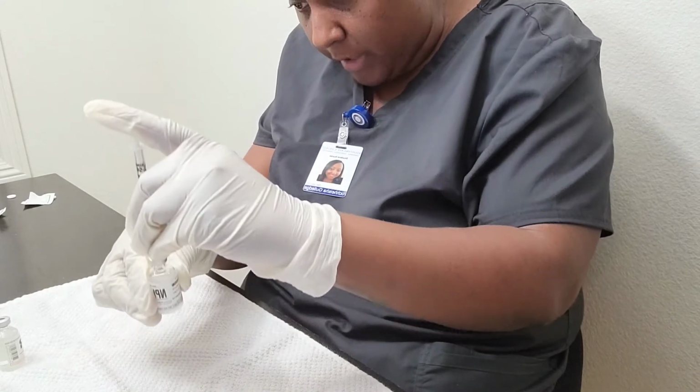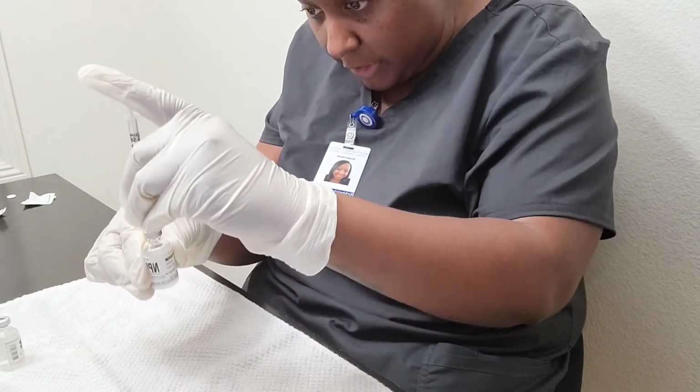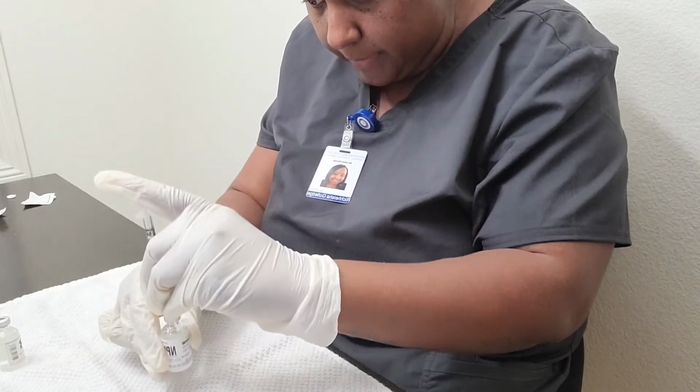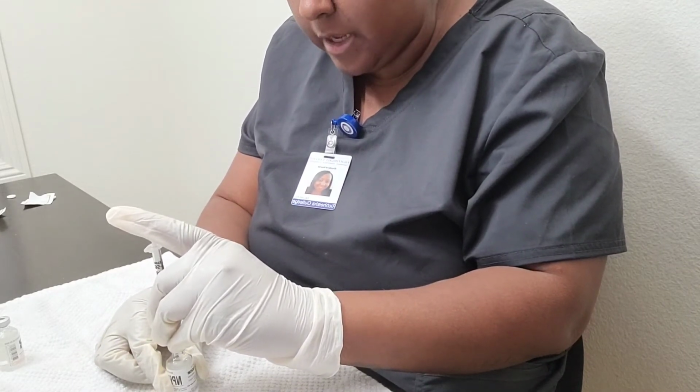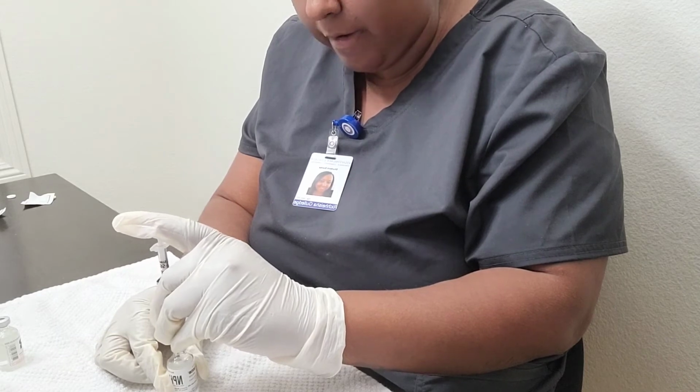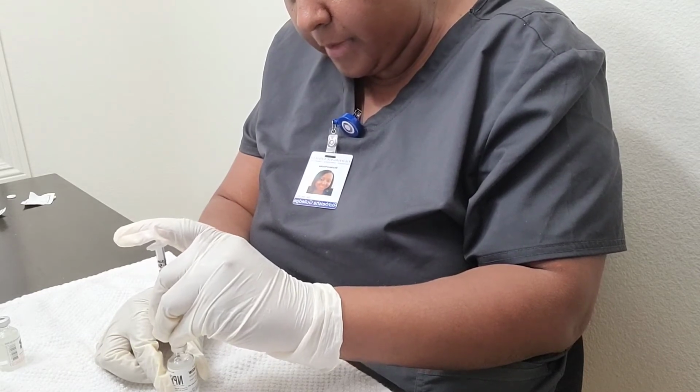Making sure that the needle is not touching the liquid, the medication, which it is not, I'll go ahead and inject the air. Okay.